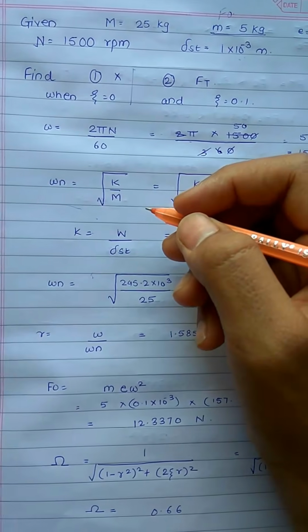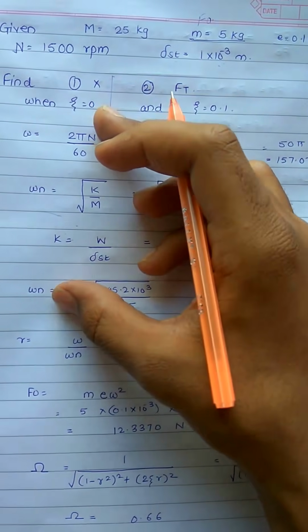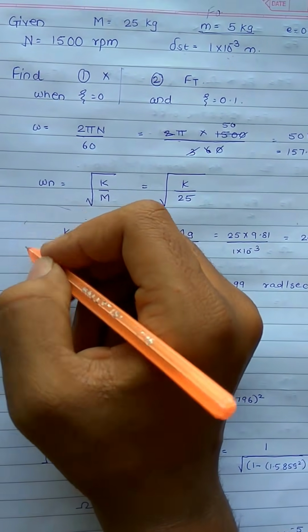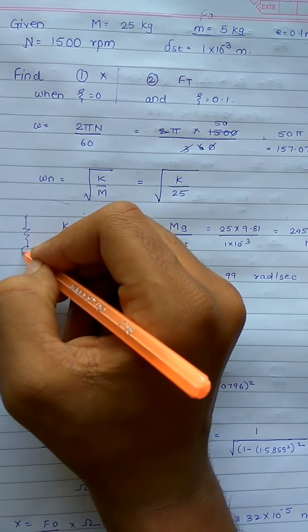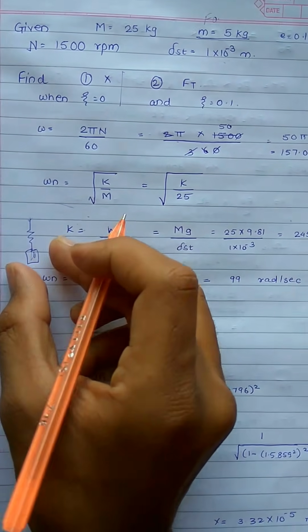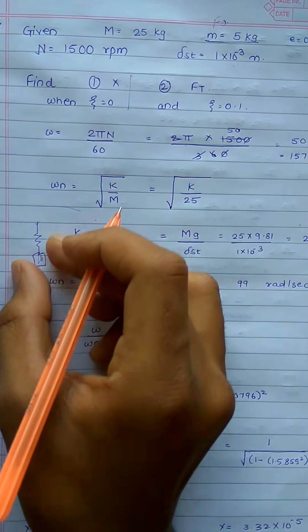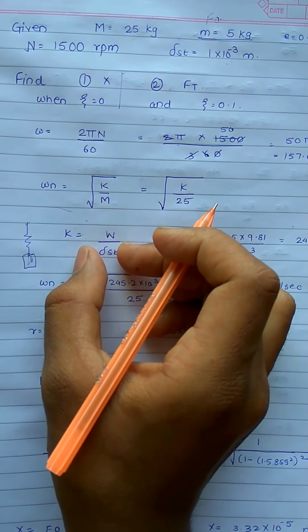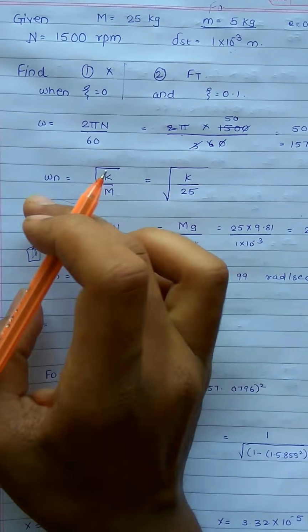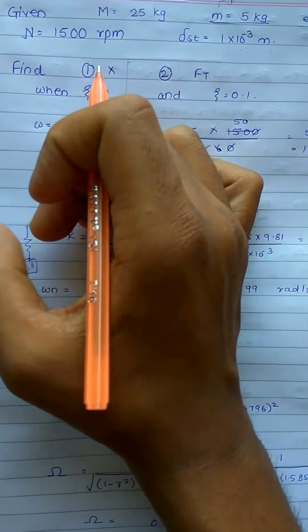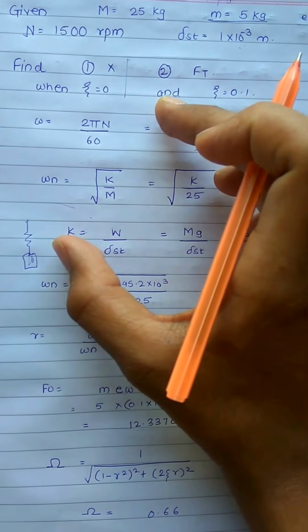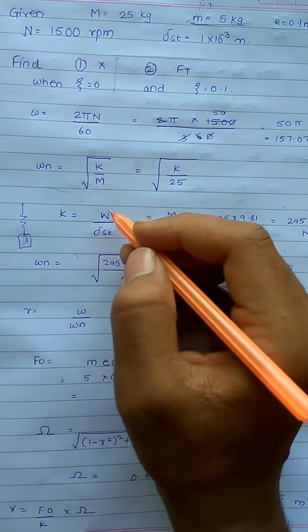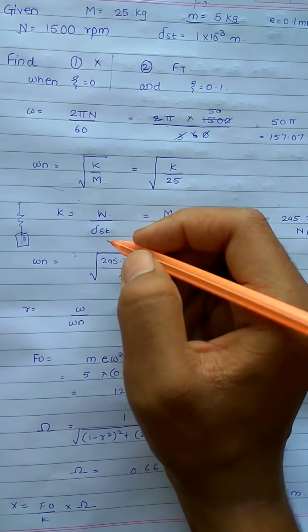Now if I may ask you to define what is stiffness, it is basically the weight attached to the spring and how much it pulls or deflects the spring, that will be stiffness. So weight divided by static deflection is stiffness, how stiff or how resilient the spring is to hold the weight for a longer time. That is basically W upon static deflection.